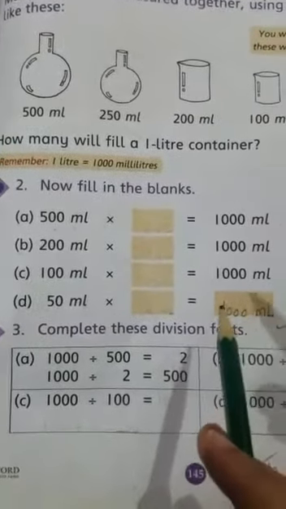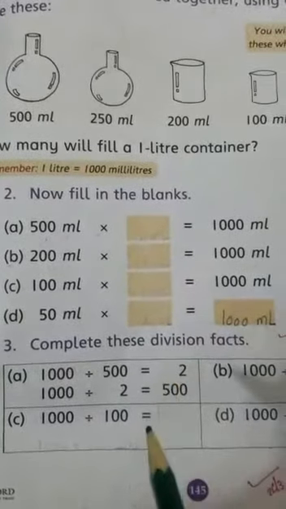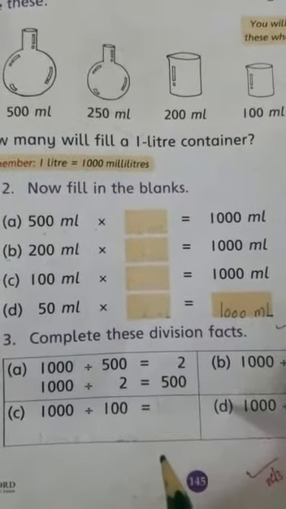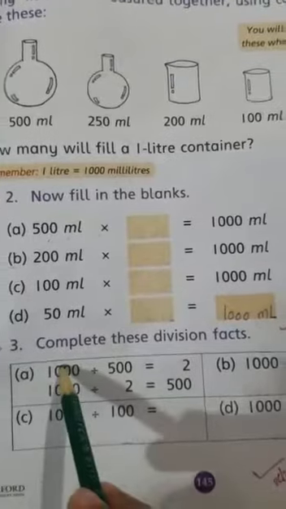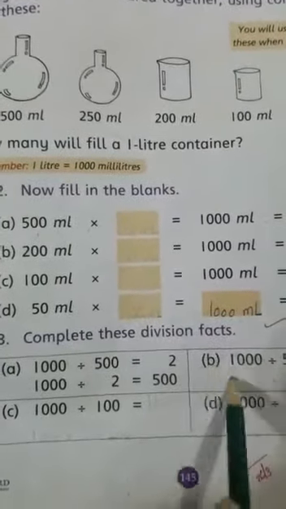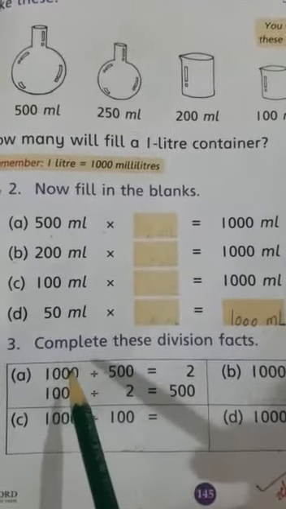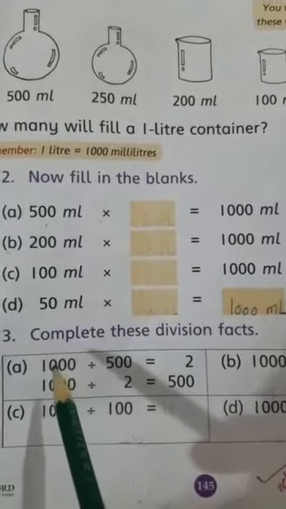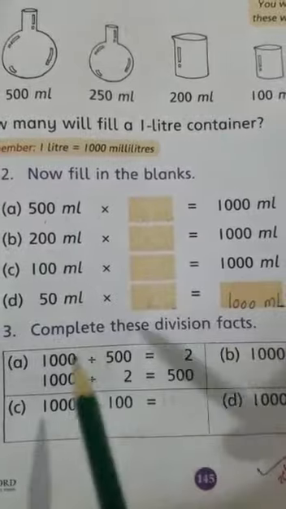Hurry up. You have to do this. This is your homework, and please listen carefully so you can do it nicely. As we have done in the previous chapters, this exercise is very easy. You know what we always have to do in this. Complete these division facts. That's it.